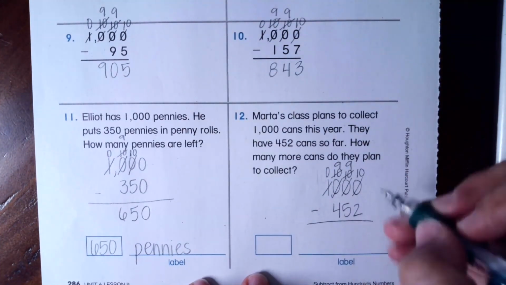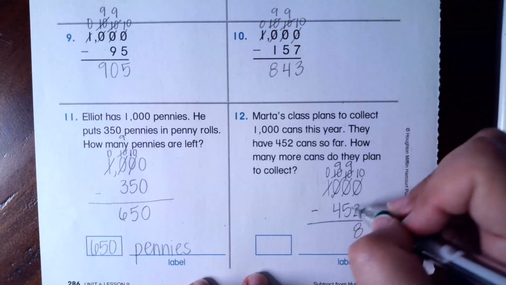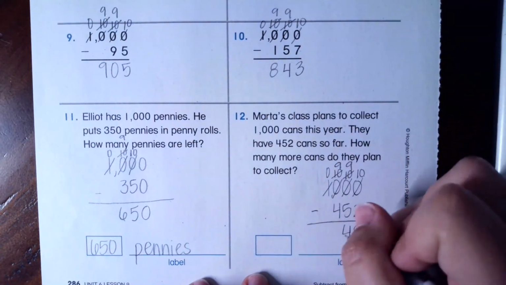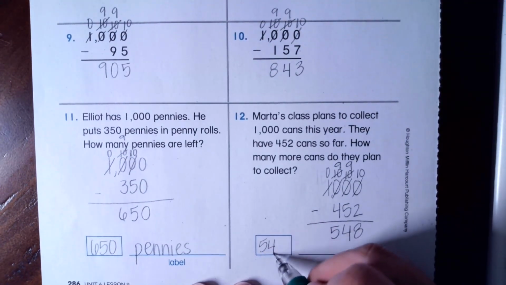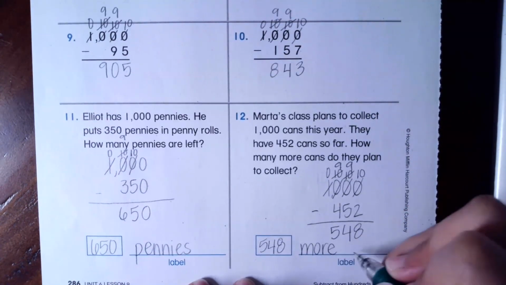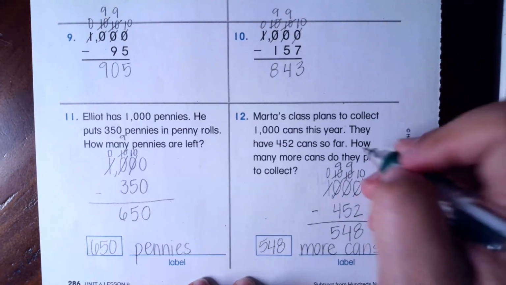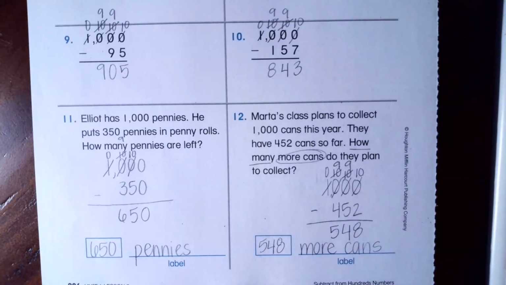Now I can do my final. 10 minus 2 is 8. 9 minus 5 is 4, and 9 minus 4 is 5 for an answer of 548 more. They're sneaking these things in on you. Cans. Whew. How many more cans?